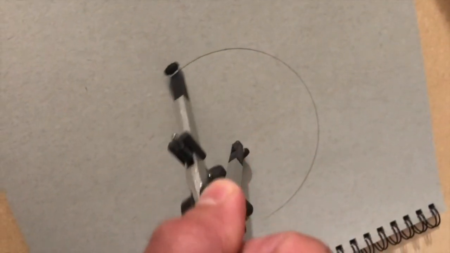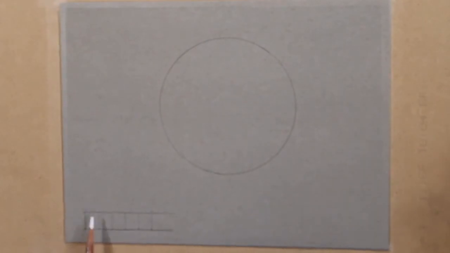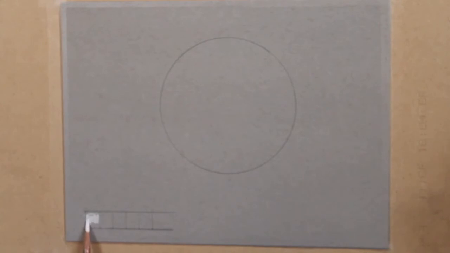First, use the graphite pencil to draw a 5-step scale, and use the compass to draw a circle in the middle of the page. Next, use the white pastel pencil to fill in step number 1 with a pure white value.